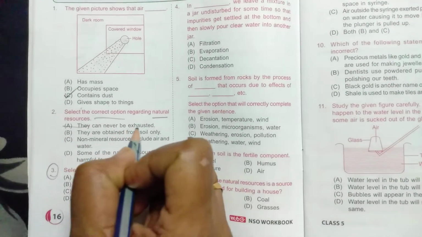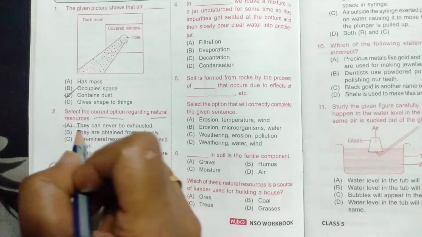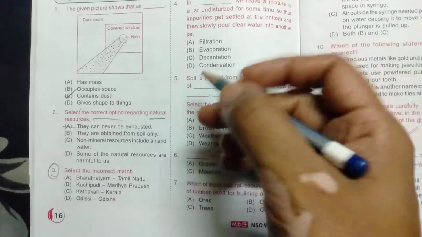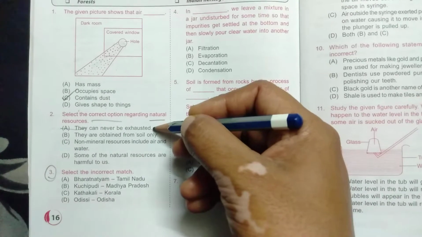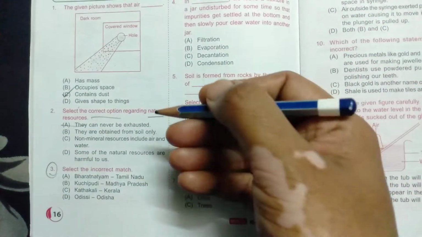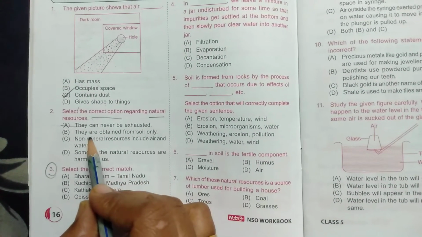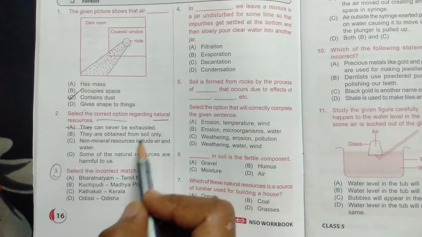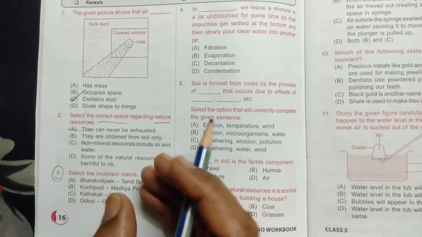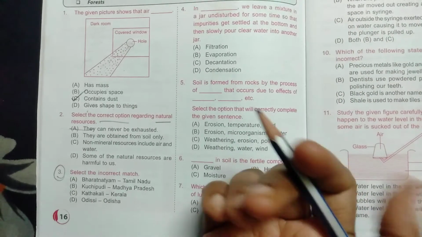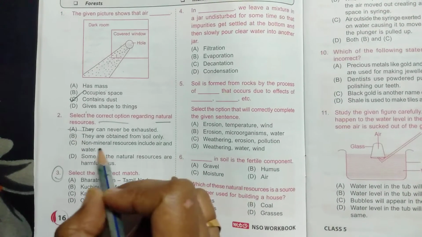They can never be exhausted. Do you think natural resources cannot be exhausted? Will they not run out of supply? It's not like that. They are limited in nature. Some are limited and some are present in unlimited quantities. So this is incorrect. They are obtained from soil only. Just now I said that there are some resources which are obtained from soil and from other sources as well. So this is also wrong.